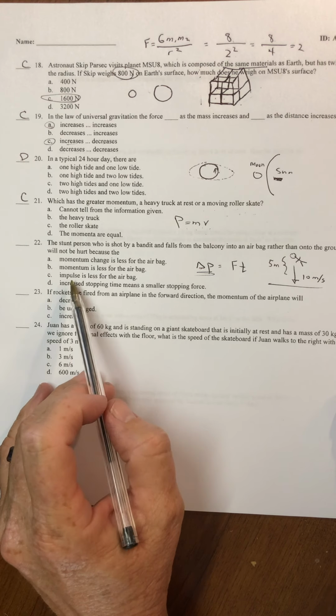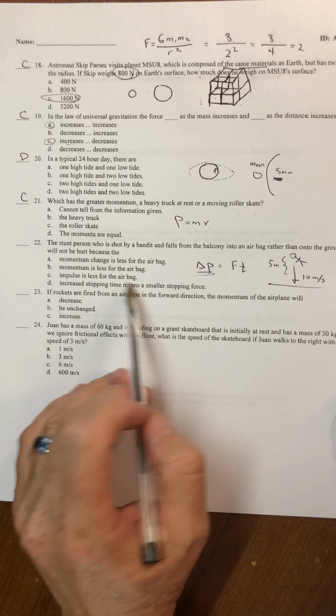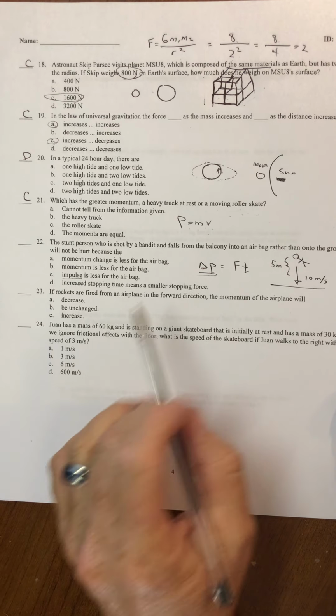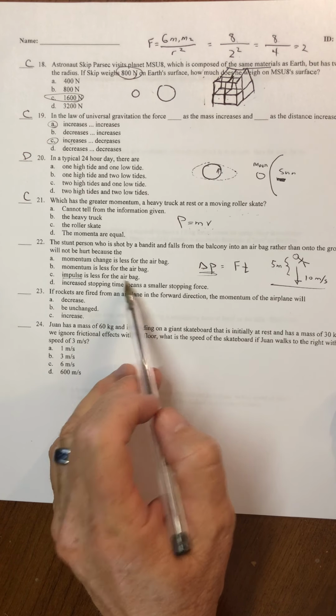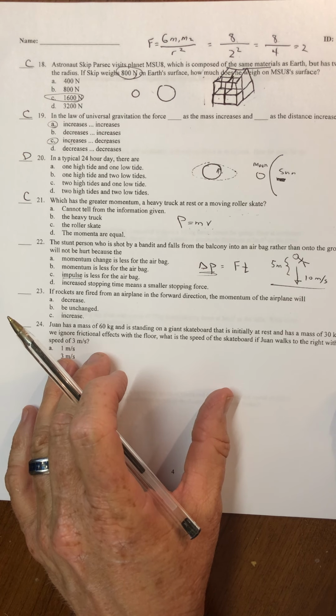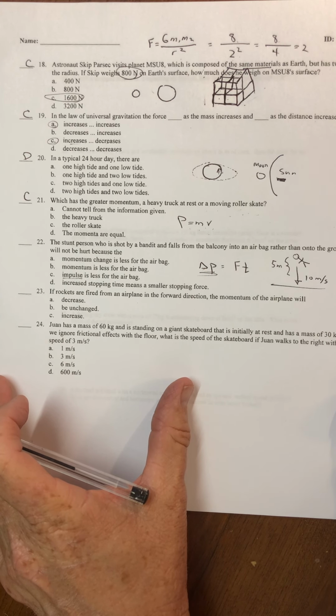Now here's one. Impulse is less for the airbag. Impulse is a fancy word. I'm not sure if I got a chance to use it. It just means change in momentum. But again, I'm not sure why you would say the airbag would have any change in momentum. The airbag doesn't even have any momentum. But this is like that happy ball and sad ball.